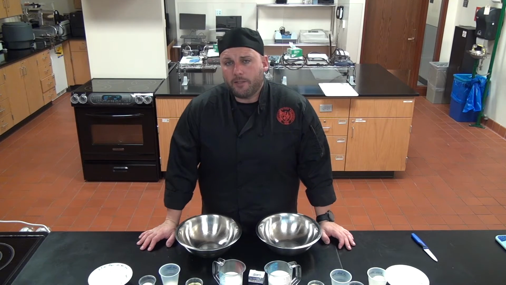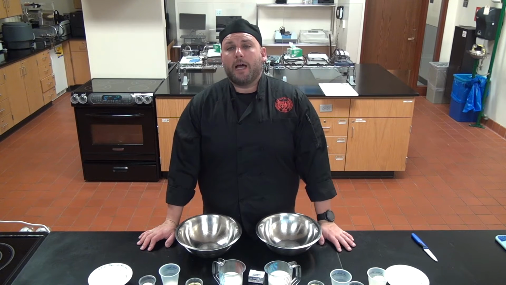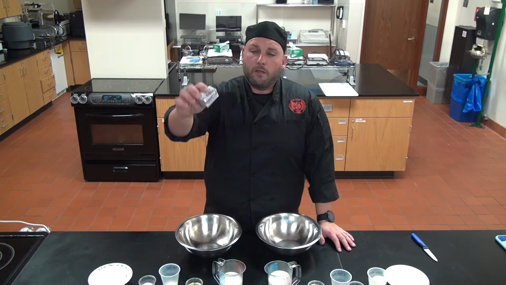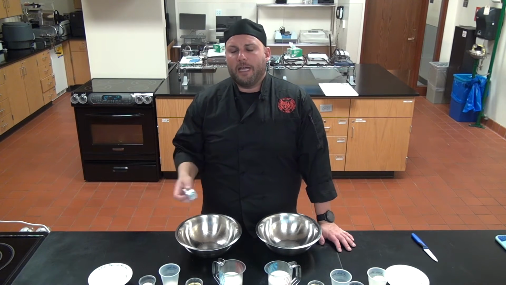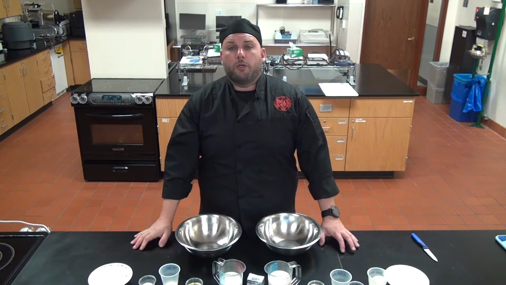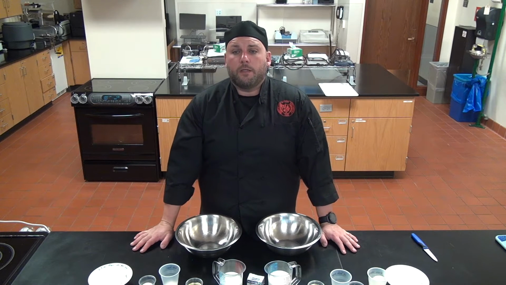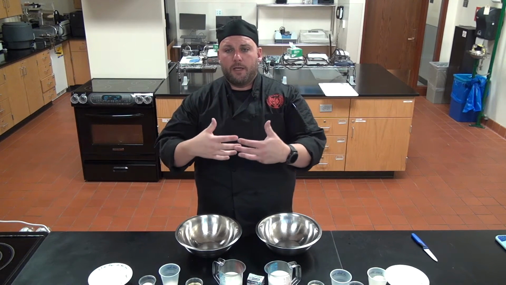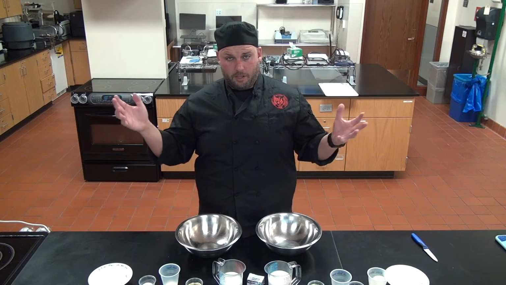And the reason why it needs to stretch is because of the CO2, or carbon dioxide, that's being released. For this bread, we are using fresh yeast as our source of carbon dioxide, our leavening agent. The yeast metabolizes the sugars and carbohydrates as it's proofing and releases carbon dioxide, just like how I'm talking right now and releasing carbon dioxide.